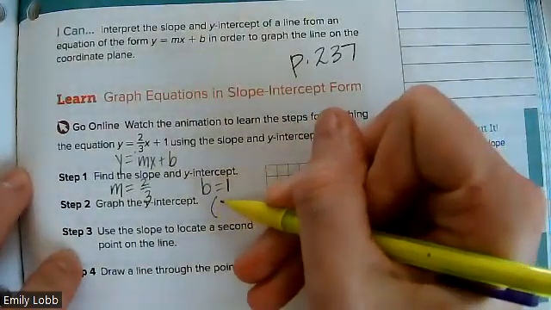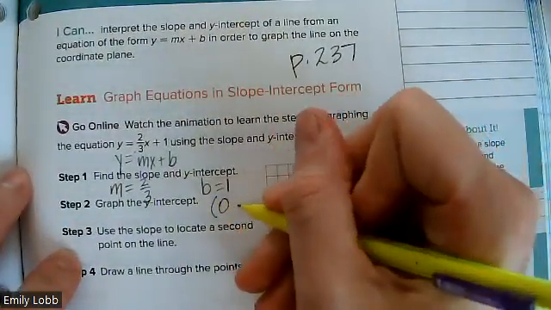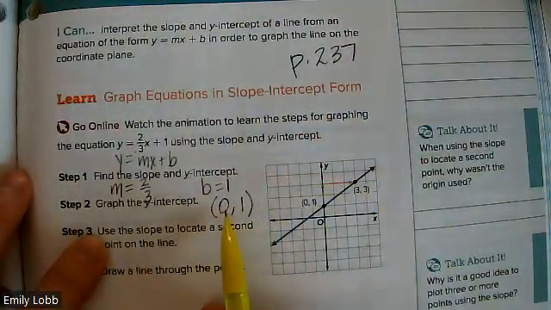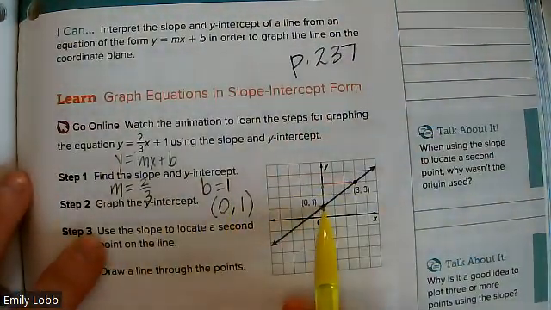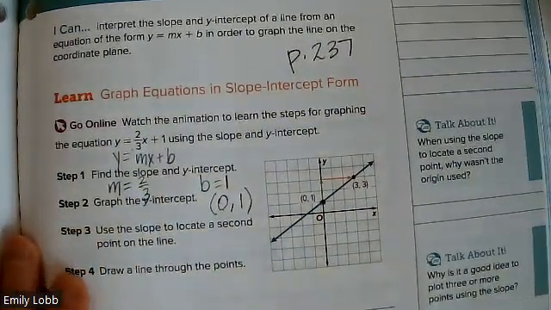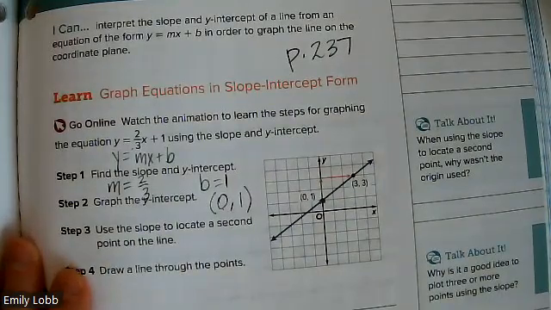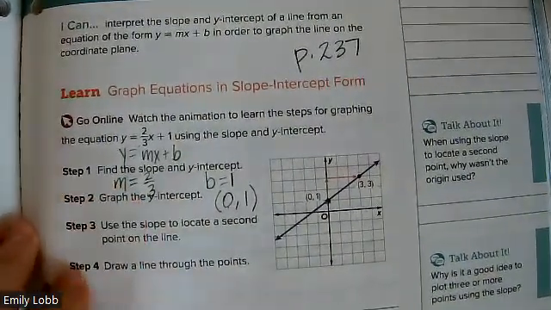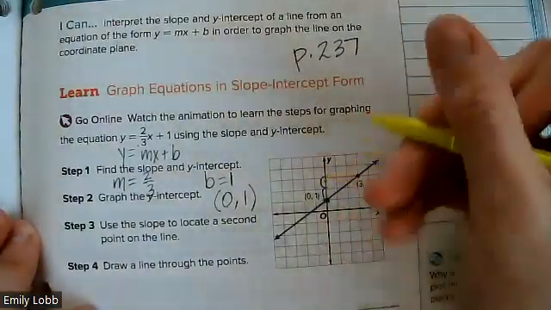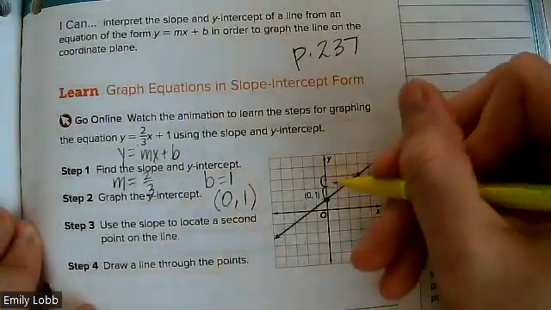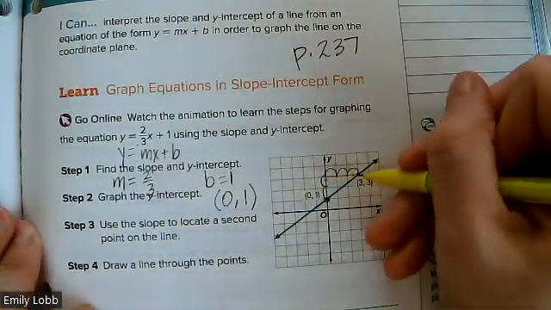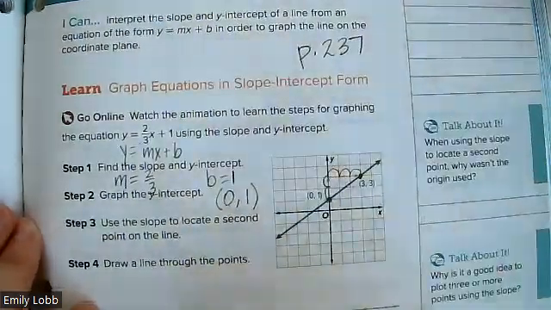So this would be the point 0, 1. So we would first graph this y-intercept right on the y-axis. We put the point there. Then we would use the slope. Remember, it is rise over run. So a positive 2 is up 2. Over 3 is to the right. 1, 2, 3. Right? So they put this other point there.